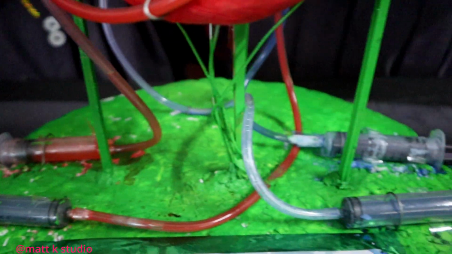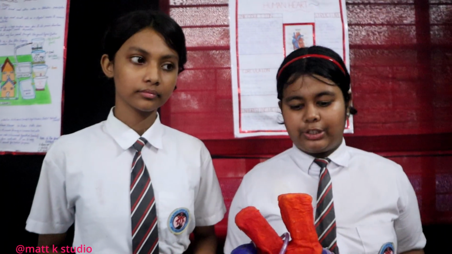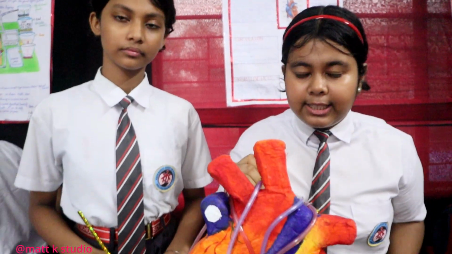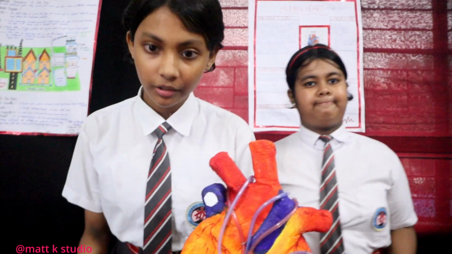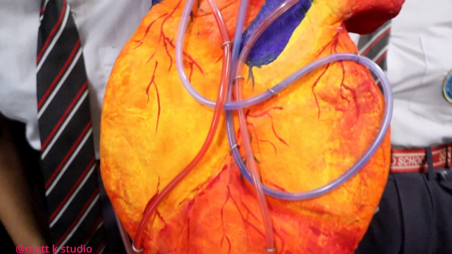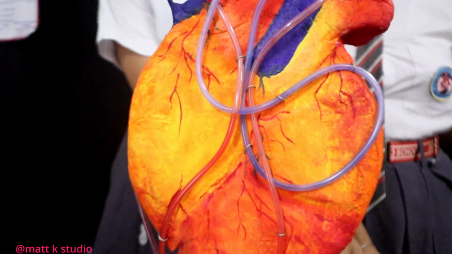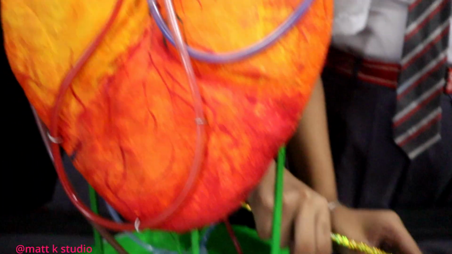There are four main chambers: right atrium, right ventricle, left atrium, and left ventricle. The red pipe indicates the oxygenated blood, and the blue pipe indicates the deoxygenated blood. Oxygenated blood goes from the lungs to the left atrium to the left ventricle, then to the body. Deoxygenated blood goes from the right atrium to the right ventricle, then to the lungs.